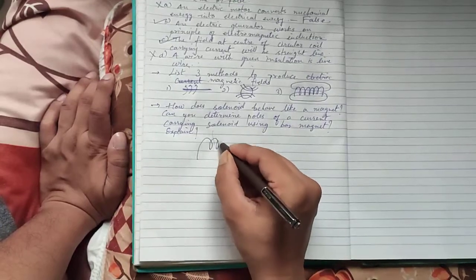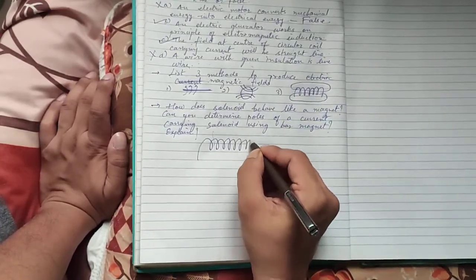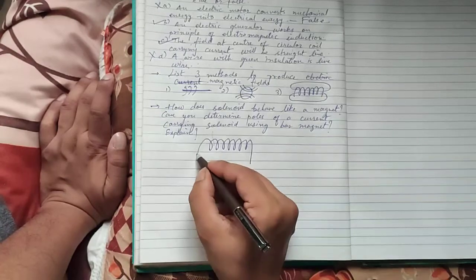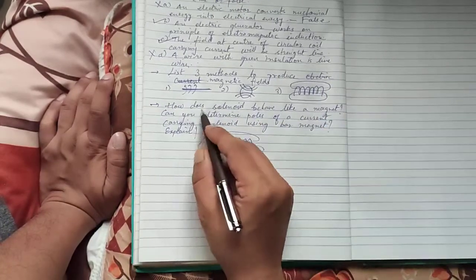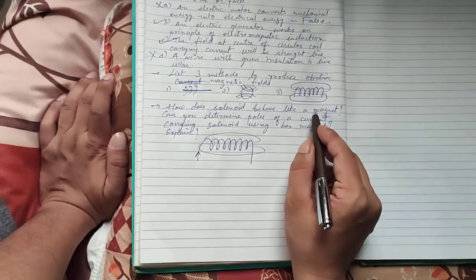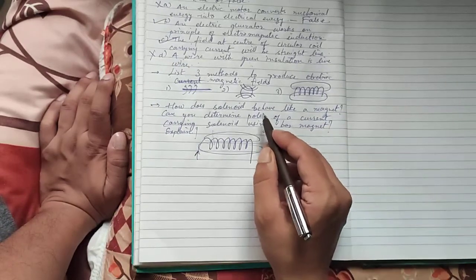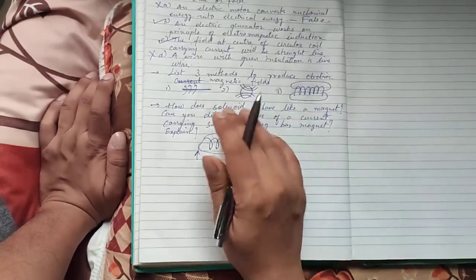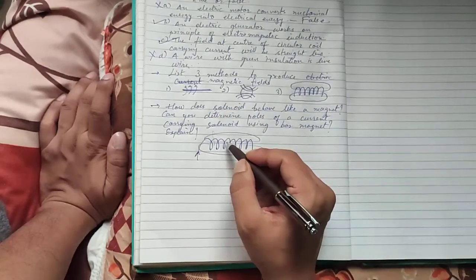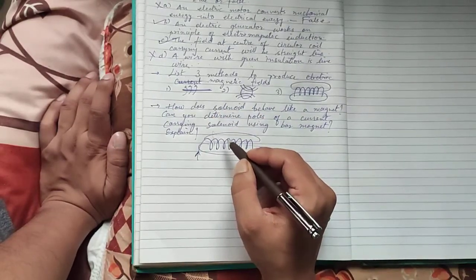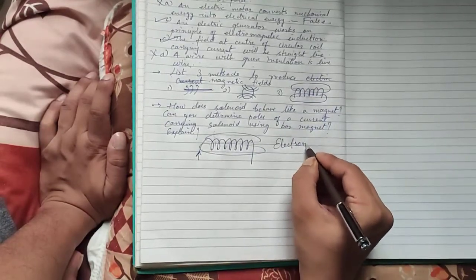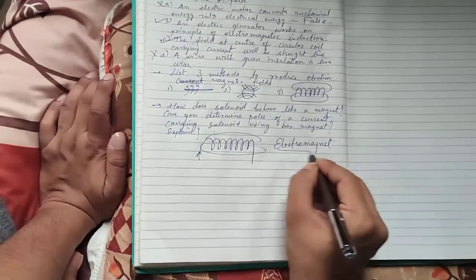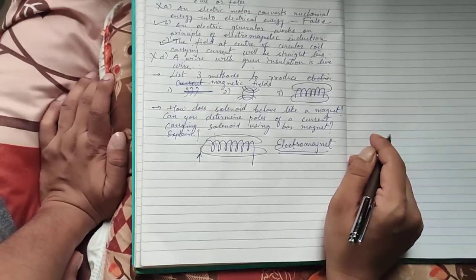So suppose this is the solenoid that you are using, and when you pass current through it, it behaves like a magnet. So the answer for the first question is the solenoid behaves like a magnet when you pass current through it. Quite simple. The solenoid behaves like a magnet when you pass current through it, and such a magnet is called electromagnet. Solenoid is a type of electromagnet.